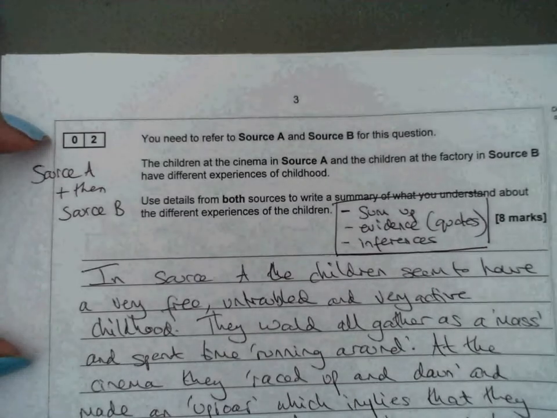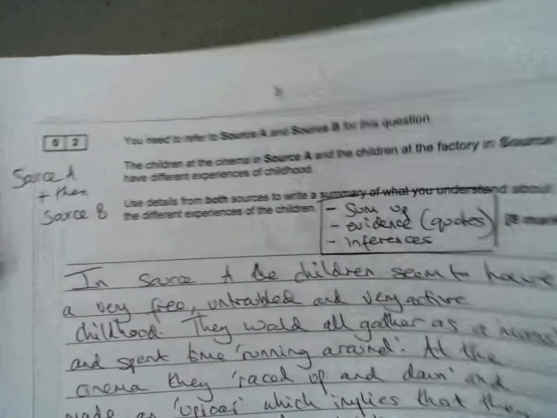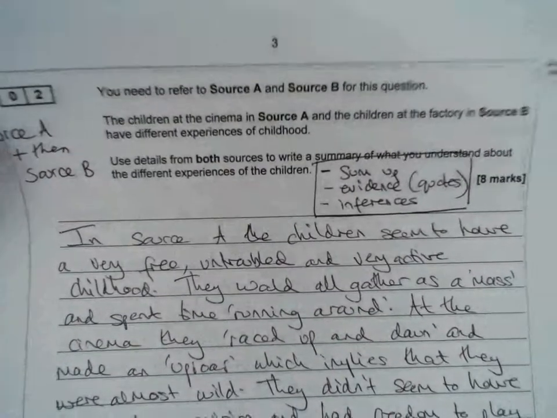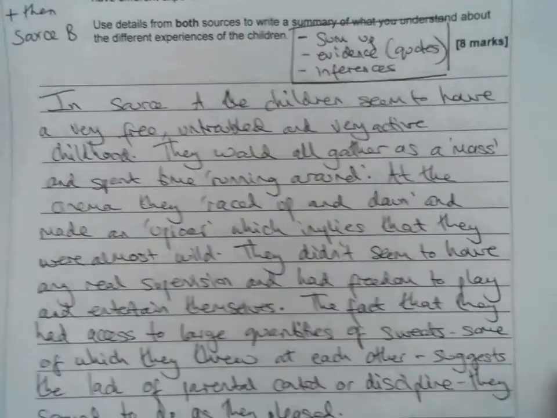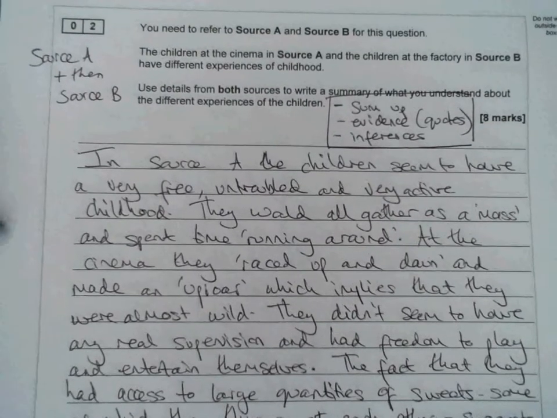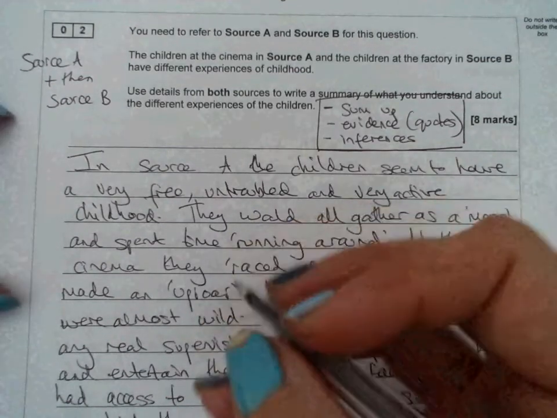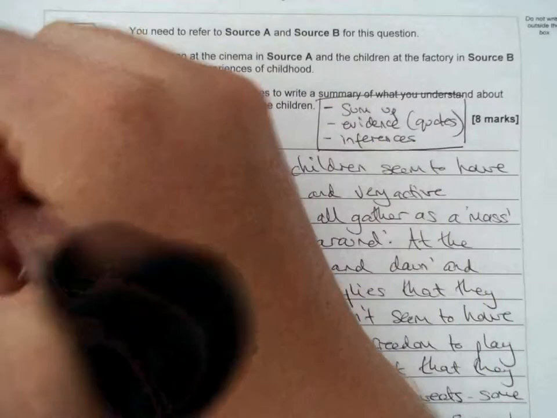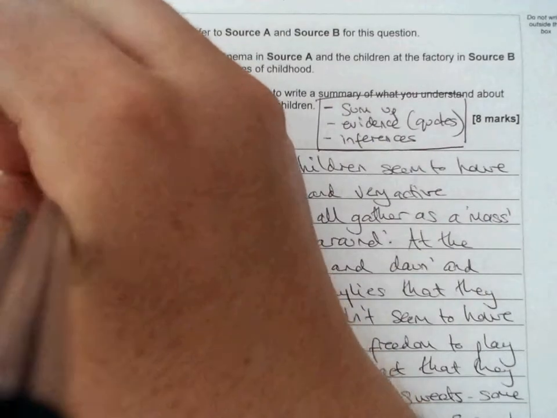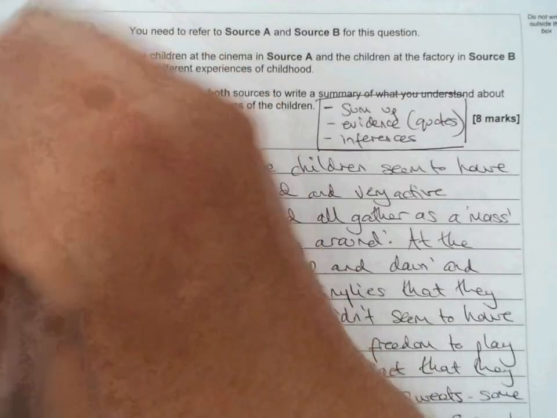Okay, so I have squeezed onto the sheet, which you shouldn't do, you should go over the page, but I've squeezed on a full 8 mark response. This is my entire answer for a full mark response to this question. I'll just talk you through what I've done here. So in source A, the children seem to have a very free, untroubled and very active childhood. So I'm summarising, or summing up in my own words, what did their childhood seem like?